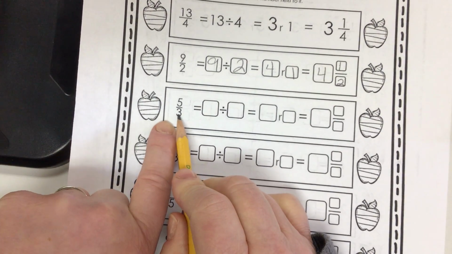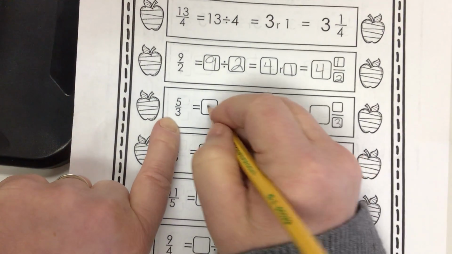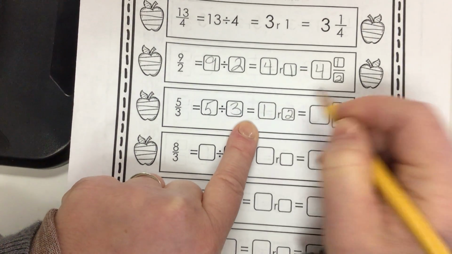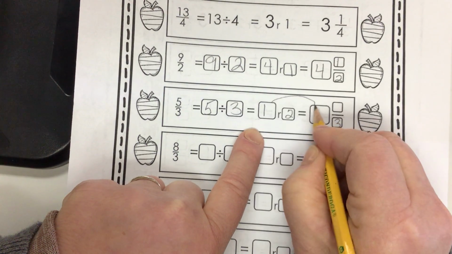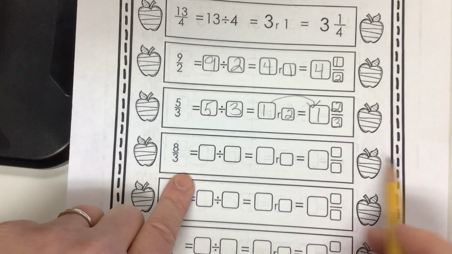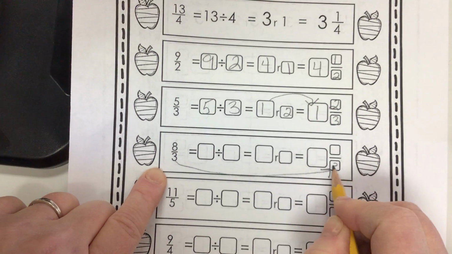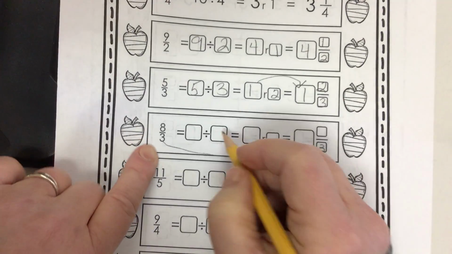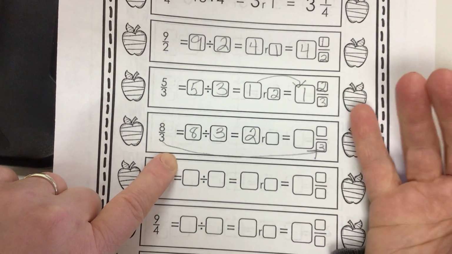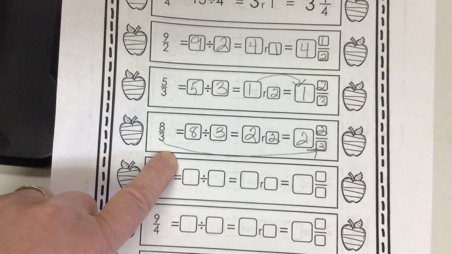So on here, 5 divided by 3, I'm going to go ahead and just put that 3 there so I don't forget. And 5 divided by 3 equals 1 with a remainder of 2. So 1 is our whole number, and 2, our remainder, is our numerator. So our remainder is always the numerator, and our denominator doesn't change. 8 divided by 3. 3 goes into 8 twice. And then we would have a remainder of 2. So there we go.